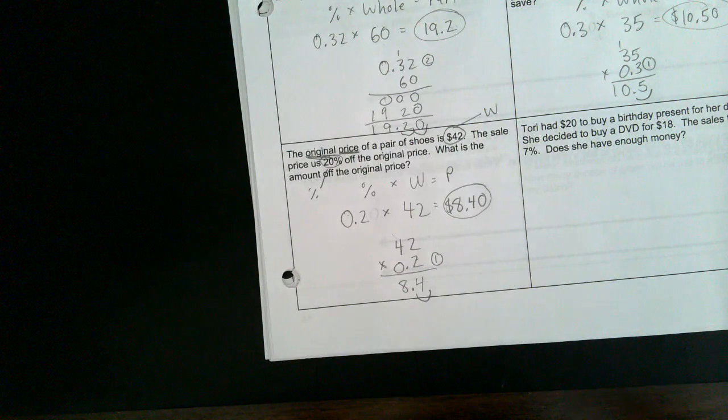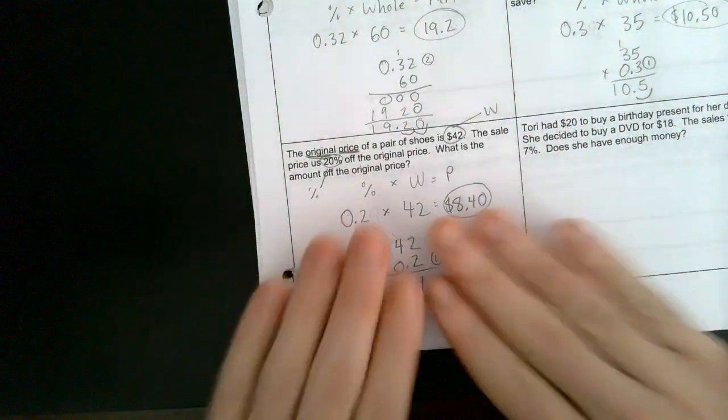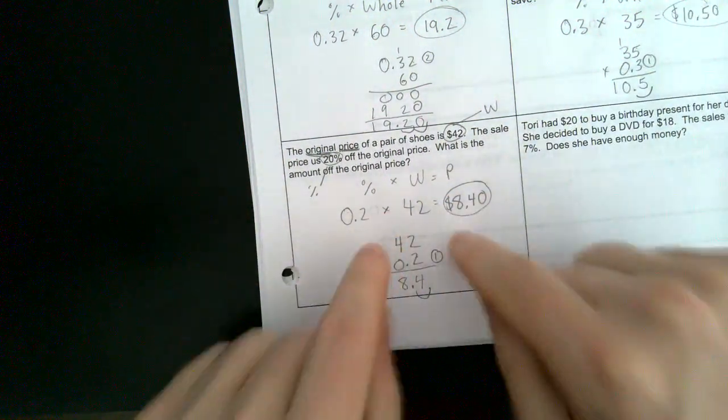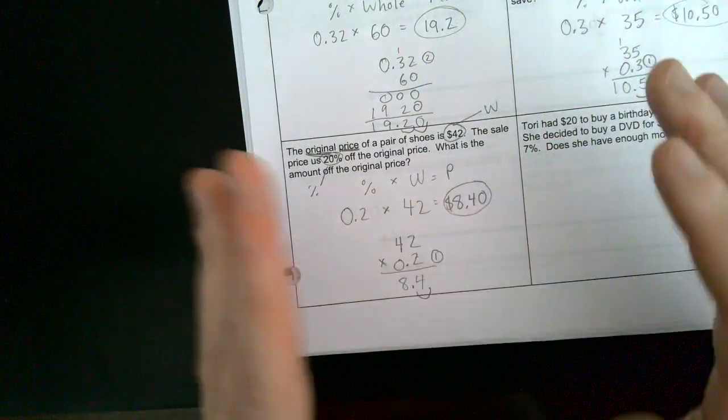All right, so just to recap, we learned 2 different methods to use. This method, we call method 2, we can only use if we have the percent and the whole. If we have the part and the whole or the percent and the part, we cannot use this.